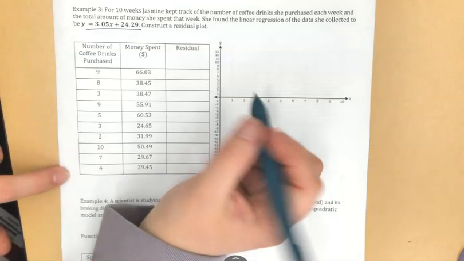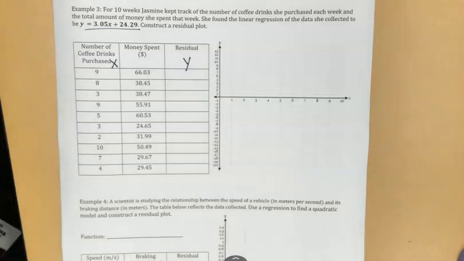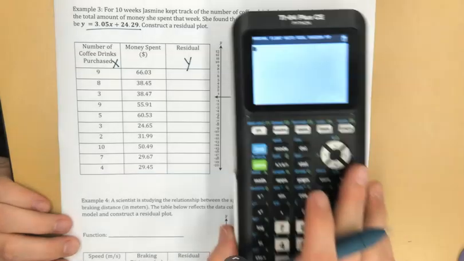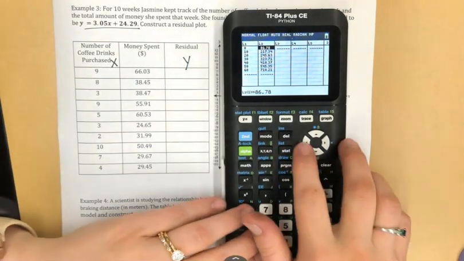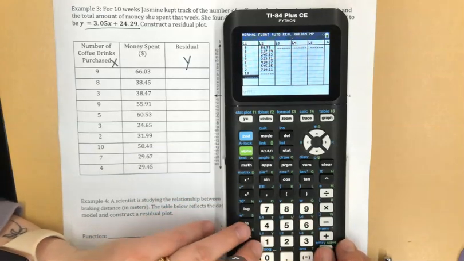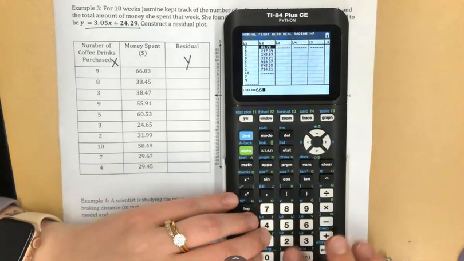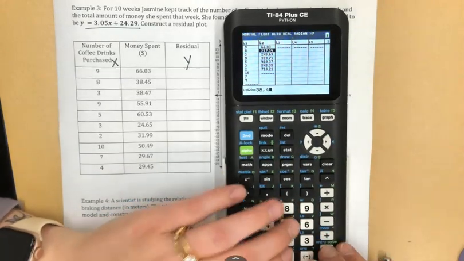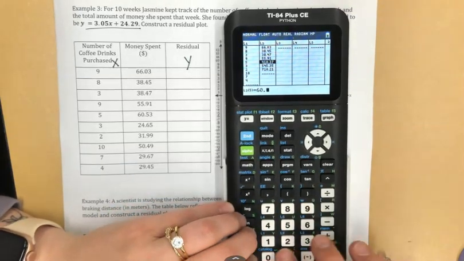So what a residual plot is: your x values are still the same, but your y values are now the difference in your original minus your predicted. So we are going to use a list to calculate those residuals for us. So in my list 1, I'm going to go in and put those coffee drink values. And notice we do have some repetition here with x values, but that's okay because these are scatter plots. They are not functions, so they don't need to pass our vertical line test.